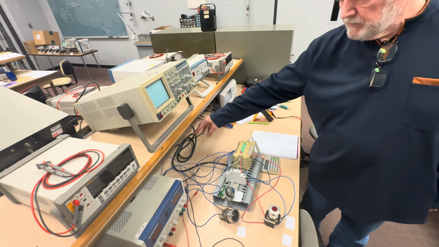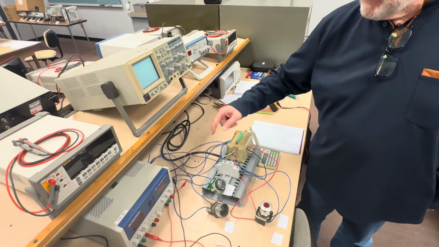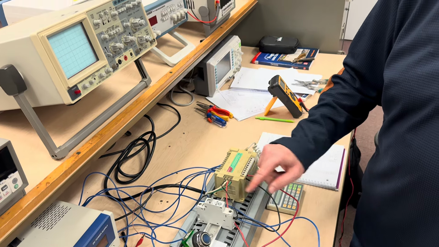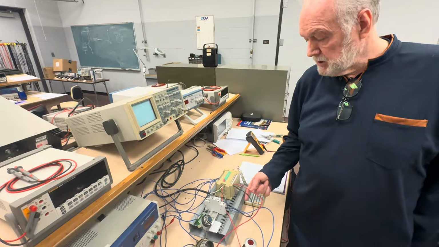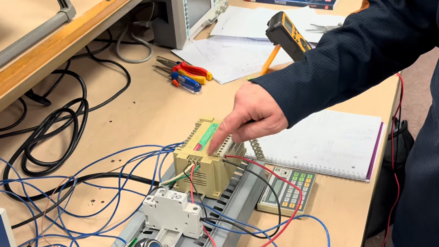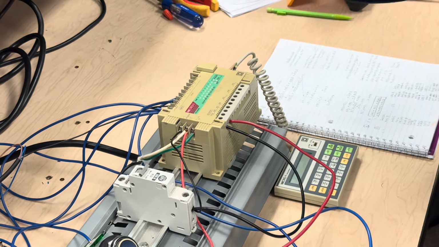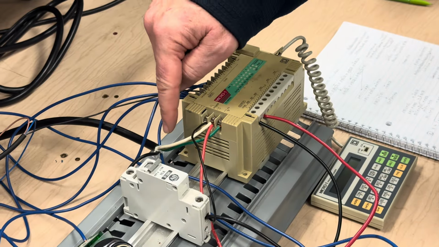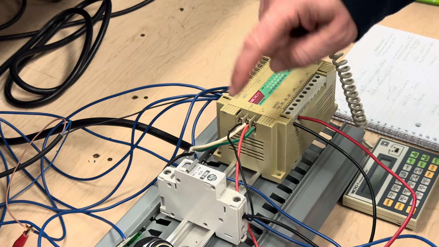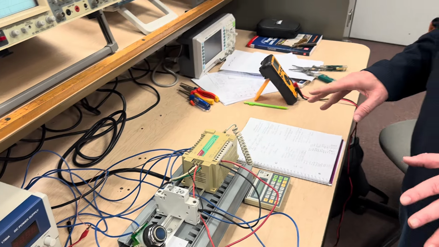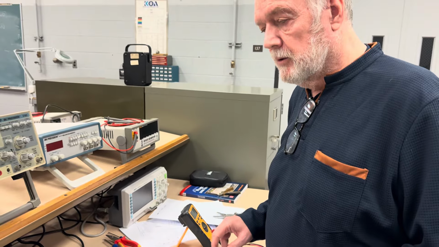We have 120 volts coming into the breaker. The breaker is off for safety. And then we show that breaker feeding the power into the PLC. On the other side, the neutral wire, the white wire, returns back, and then we have our safety ground. That's it for power, 120 volt power.